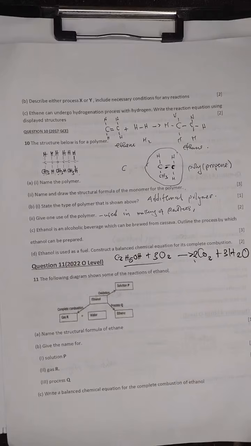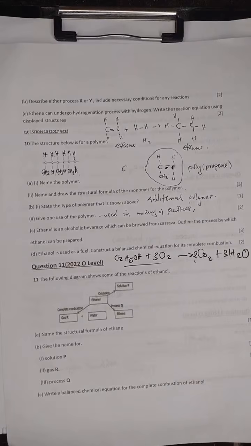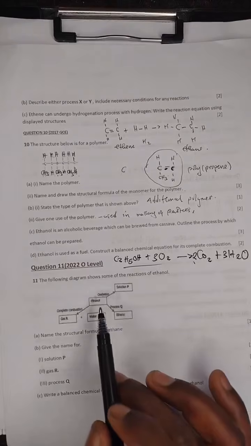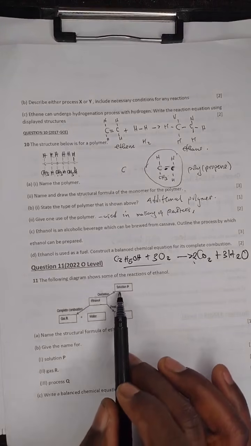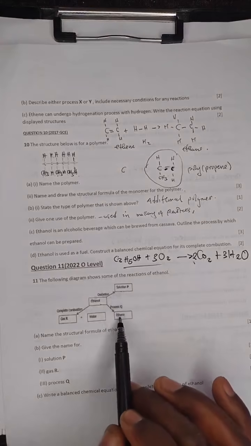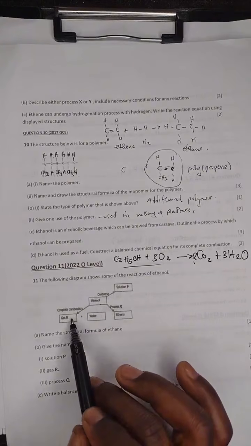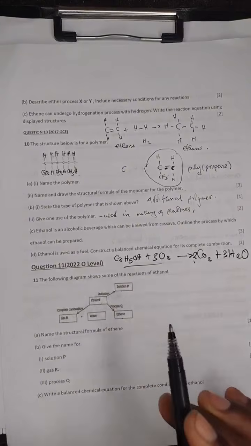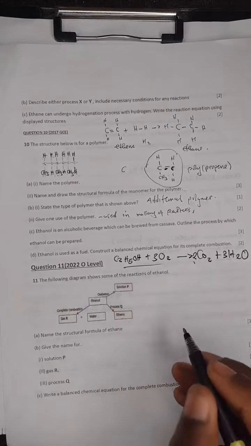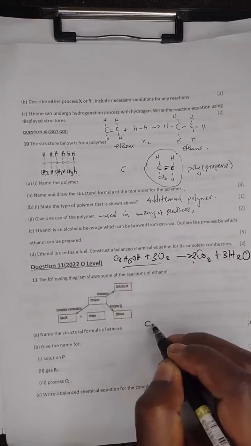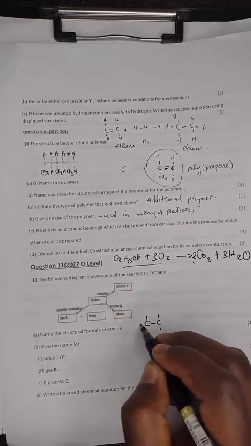Let us look at question 11. The following diagram shows some of the reactions of ethanol. Name the structure formula of ethane. So this diagram shows that this is ethanol, and going this side, this is solution P, this is process Q, ethene, this is water, ethanol to gas R, complete combustion here. Name the structure formula of ethane. The structure formula of ethane is just this one, ethane.